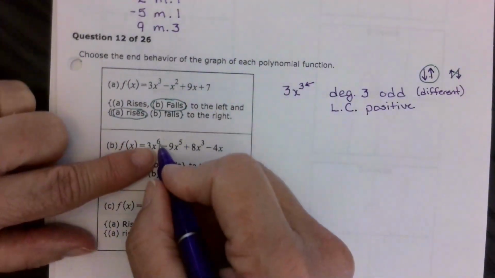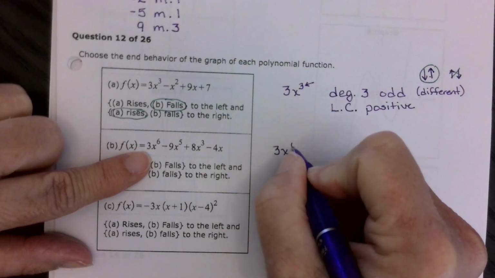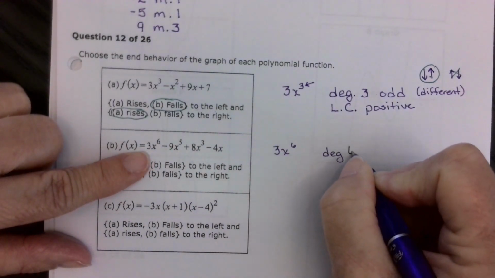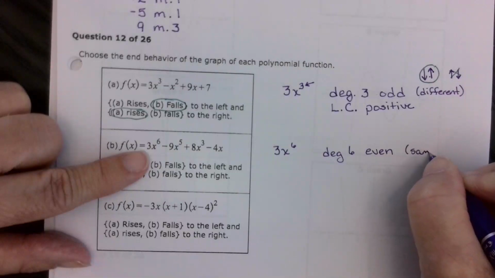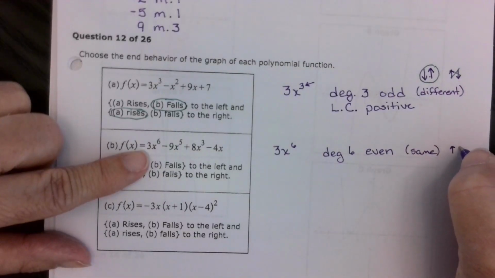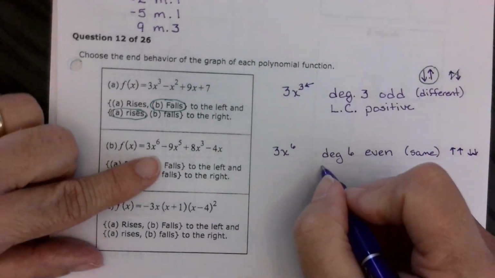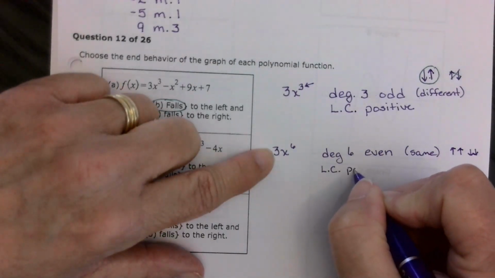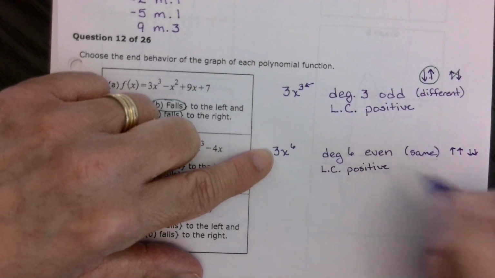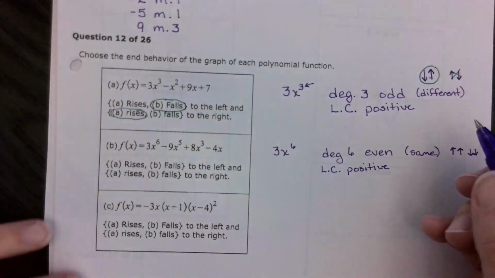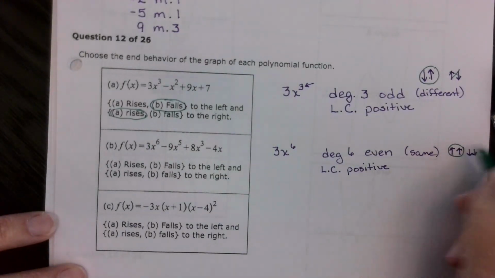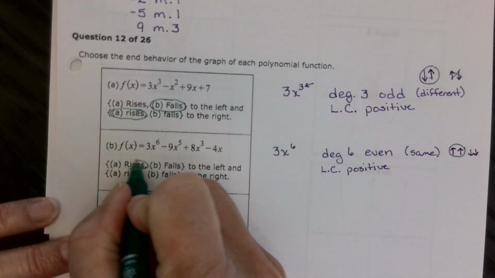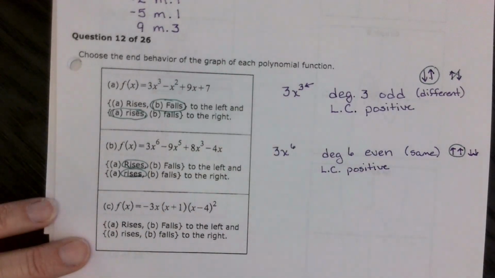Okay, this one here, we're dealing with the one with the highest exponent, which is 3x to the 6. It has a degree of 6, which means that's an even. That means they go the same direction. They either both go up or they both go down, one of the two. So you go to your leading coefficient. It's a positive 3. I don't care that it's 3, just that it's positive or negative. Positive people bring you up. So it is this one right here. You can look at the one on the right. That would always tell you. So it rises to the left and it rises to the right.